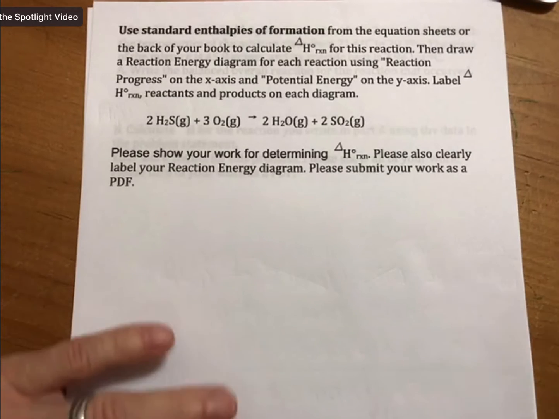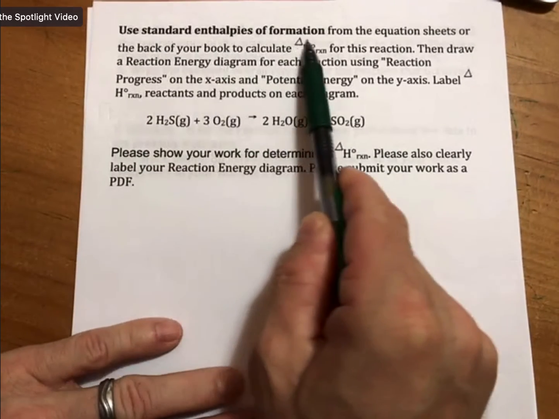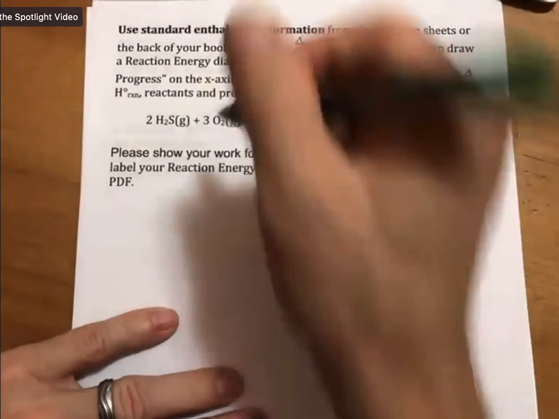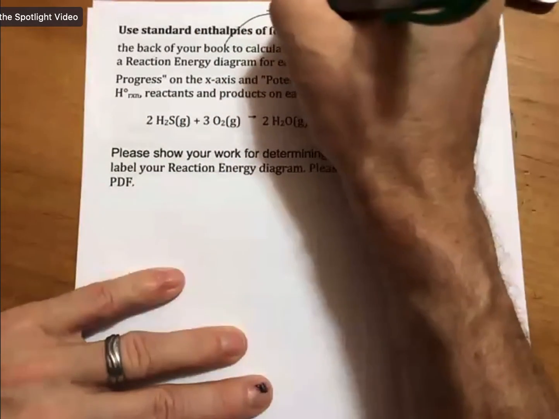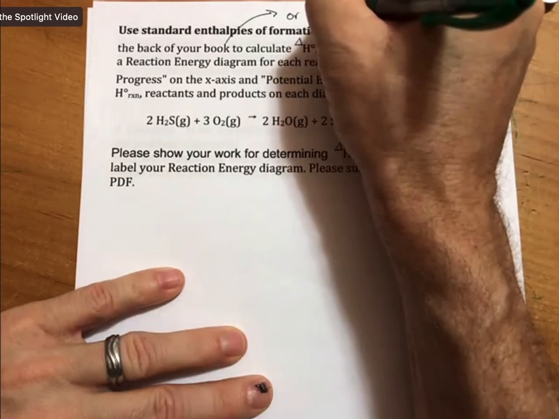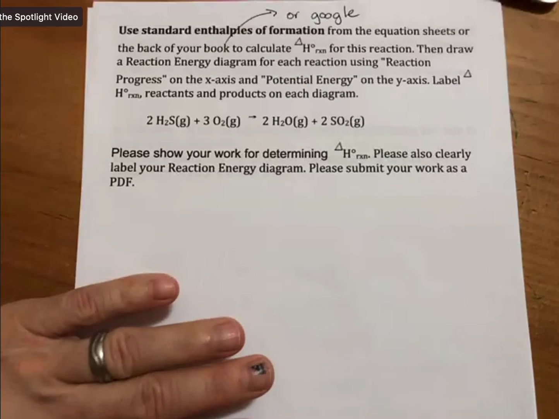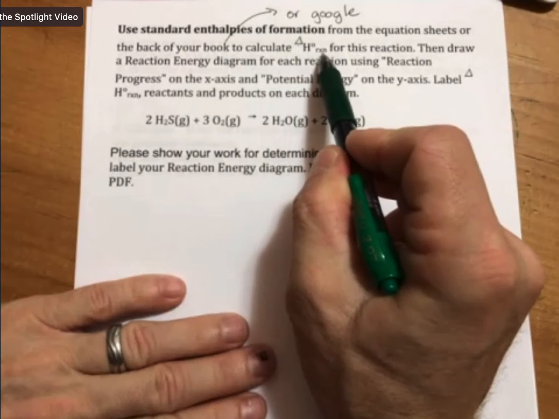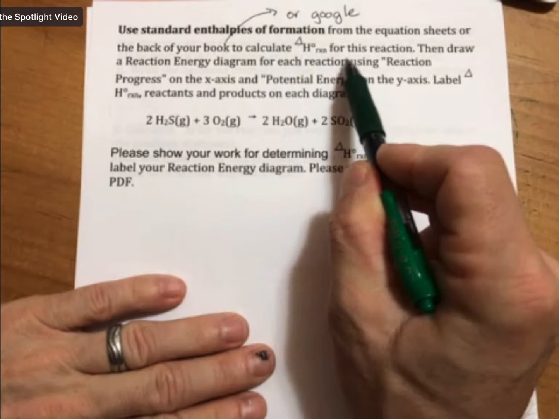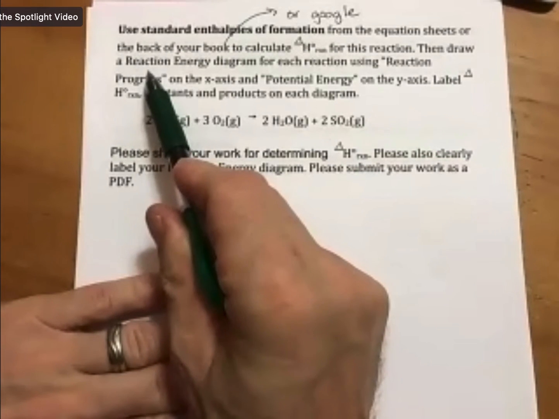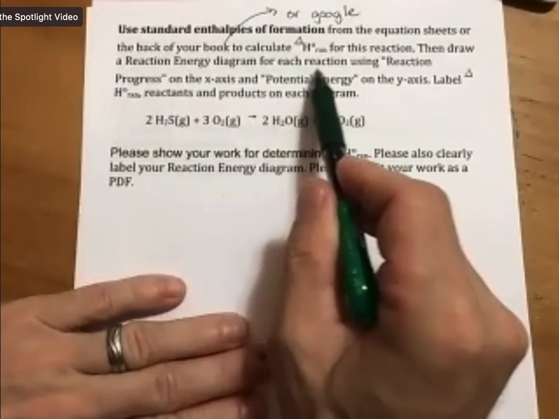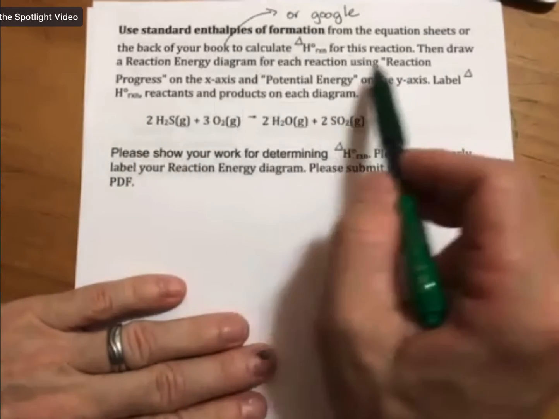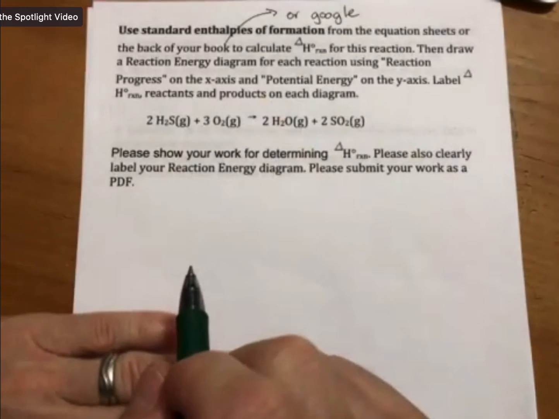For this problem, it says use standard enthalpies of formation from the equation sheets or the back of your book or Google. That's a fine place to find these as well. To calculate delta H reaction for this reaction, then draw what's called a reaction energy diagram for each reaction using reaction progress. Well, let's talk about that reaction energy diagram in a minute.